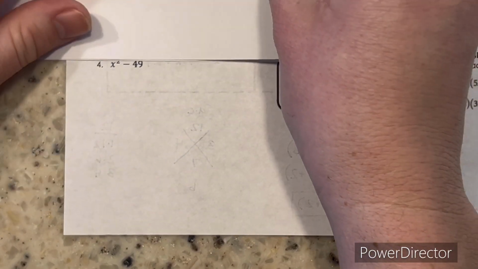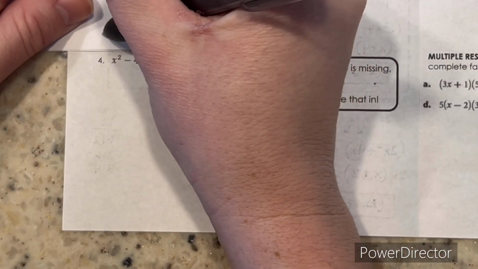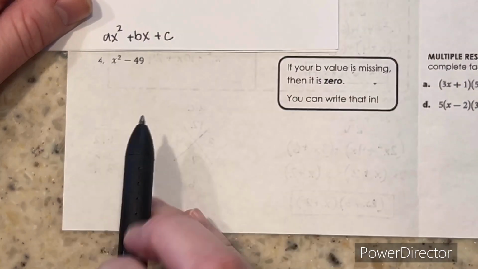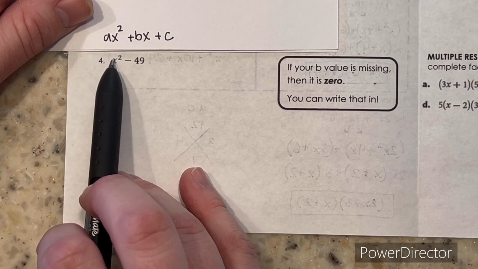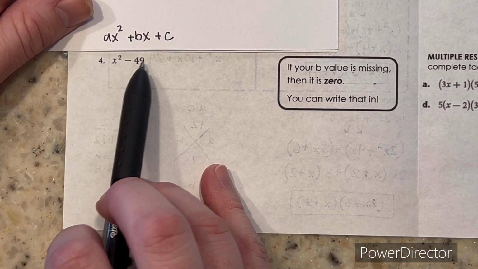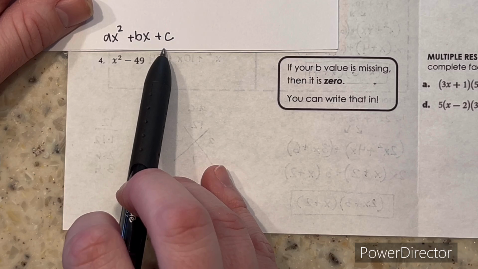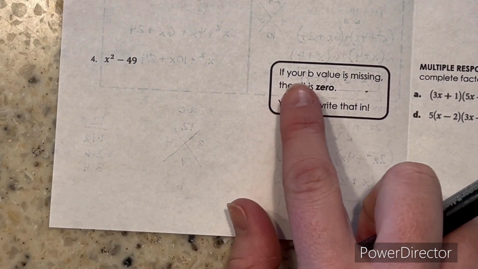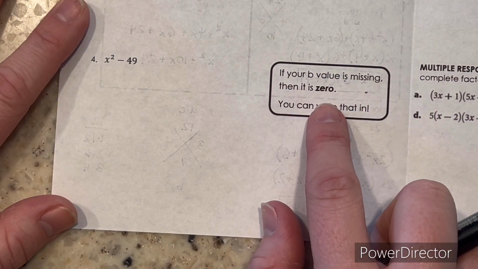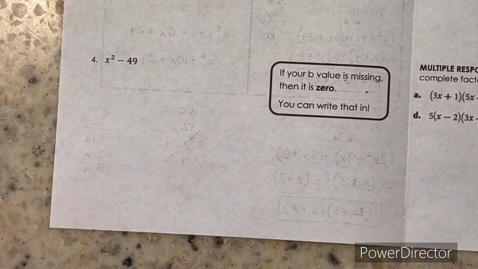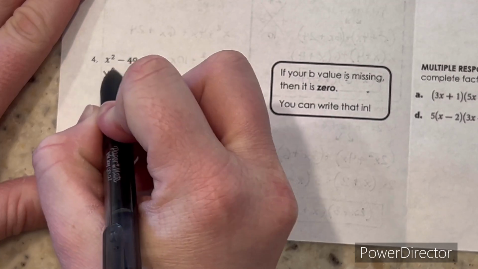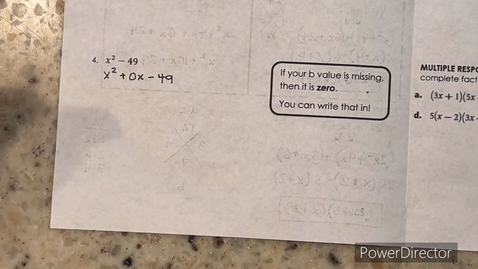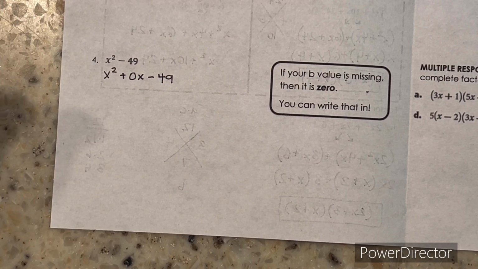I do want to remind you that the normal standard form is ax squared plus bx plus c. So we have the x squared part. That's great. So there's your a. This 49 is actually your c value because it doesn't have an x attached to it, which means the bx is missing. So here's what it says over here. If your b value is missing, then it is 0, and you can write that in. So if you absolutely need to see it, you could write plus 0x minus 49 if you needed to. You don't have to. That is for you.